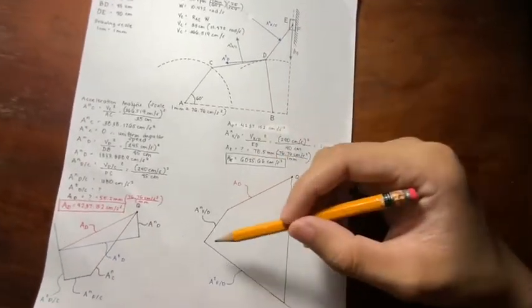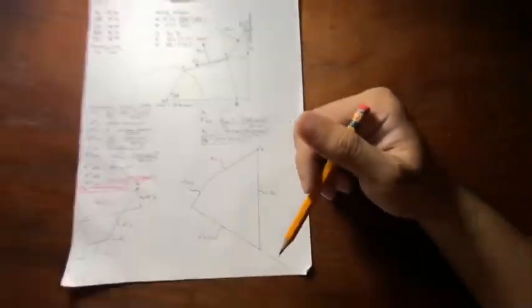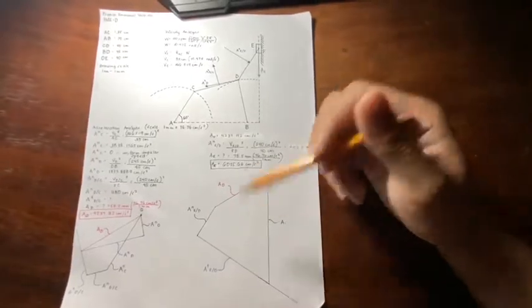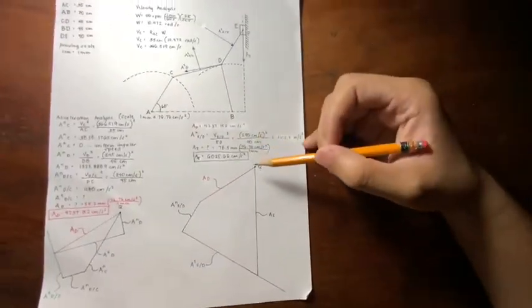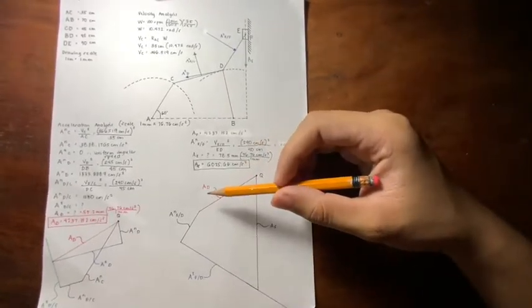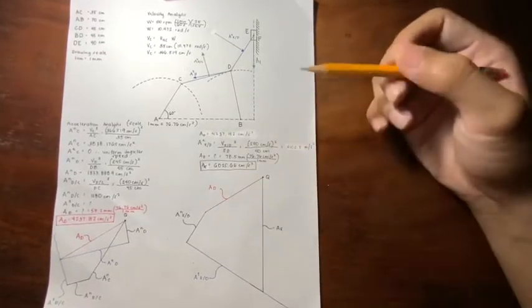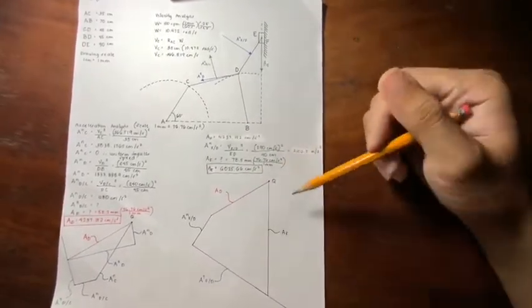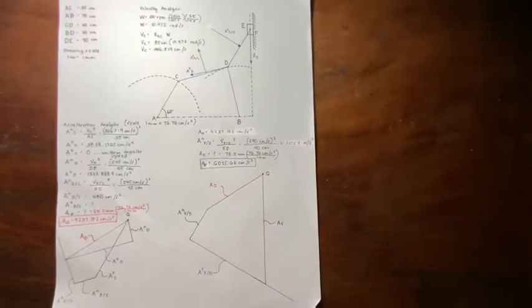And now we will project it downwards, no matter how long, since we do not know its magnitude. Then we will connect the starting point of the total acceleration of D and project it downwards, and now we will have the total acceleration at point E.